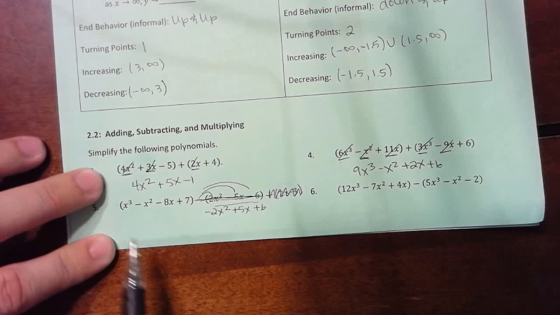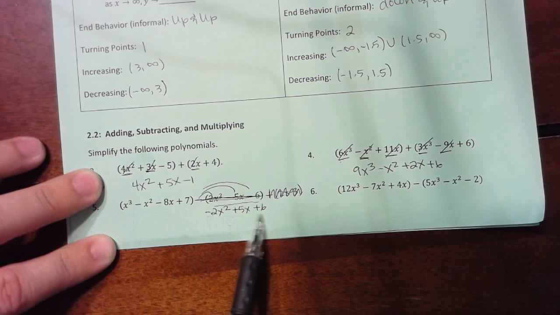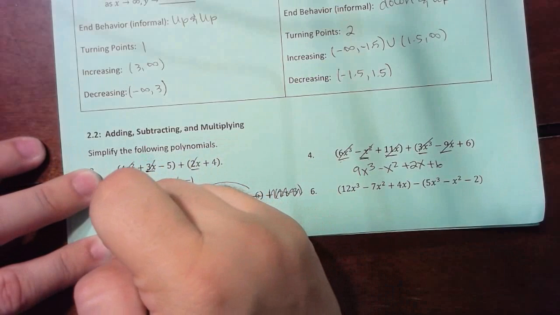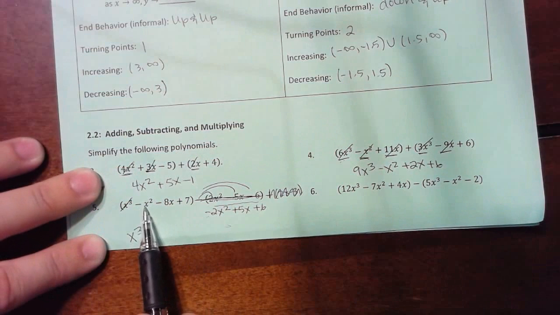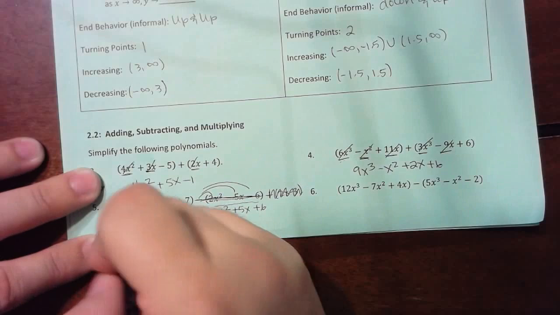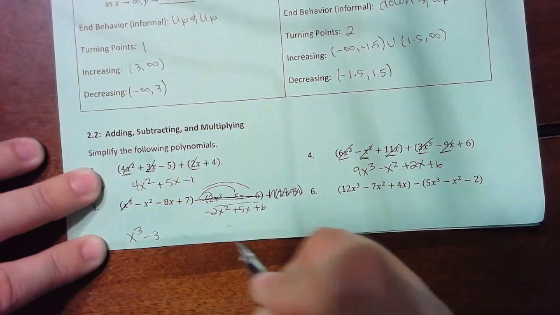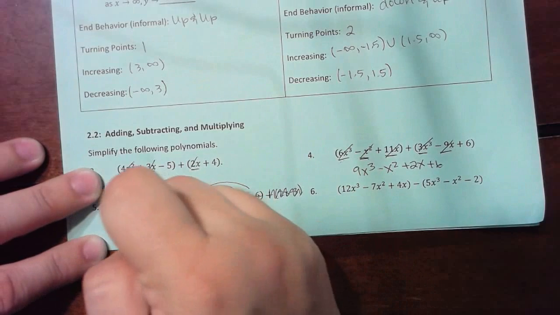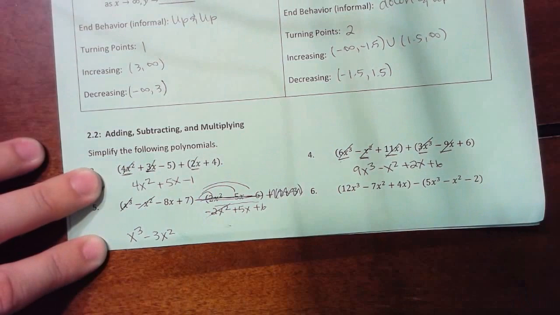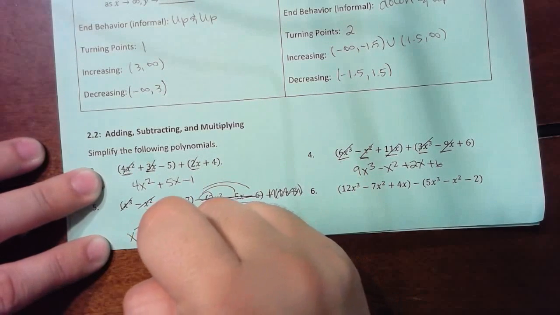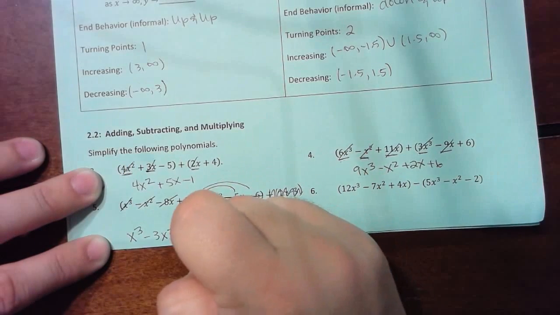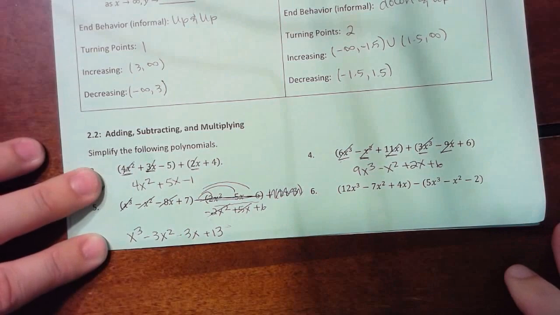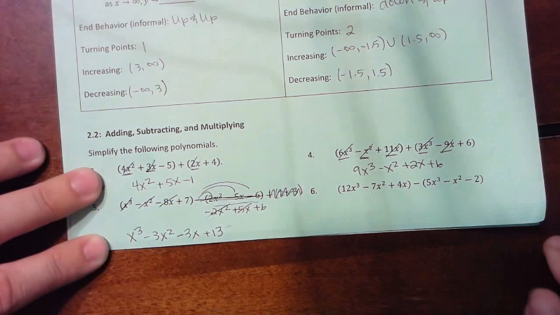Then we just look for the like terms. Looks like the leading degree will be a cubic, so that guy comes first. Then you have a minus x squared and a minus 2, which would be a negative 3x squared. Gone. Negative 8 plus 5 would be negative 3x. Gone, gone. And plus 13. See that?